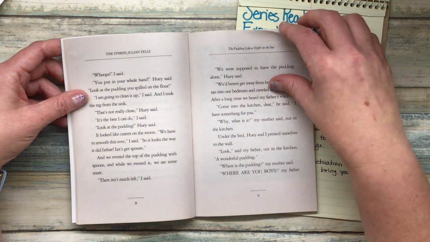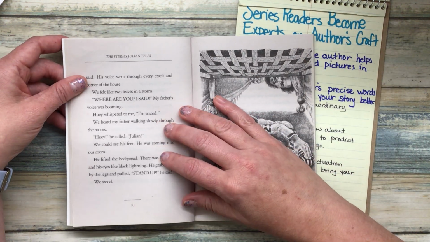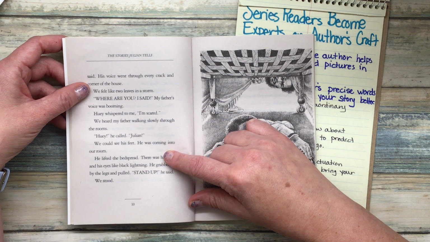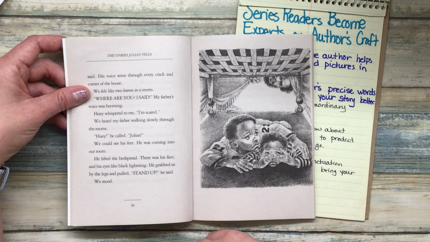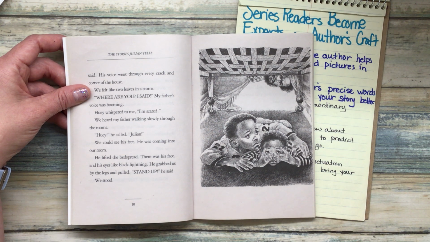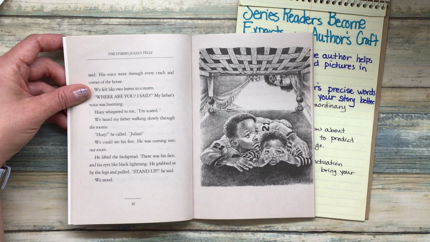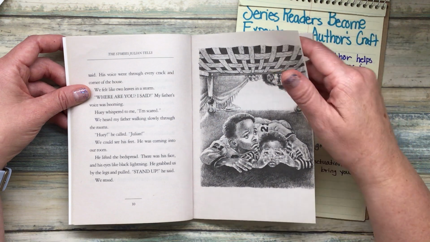"Where's the pudding?" my mother said. "Where are you, boys?" my father said. His voice went through every crack and corner of the house. We felt like two leaves in a storm. "Where are you?" I said. My father's voice was booming. Huey whispered to me, "I'm scared." We heard my father walking slowly through the rooms. "Huey," he called. "Julian!" We could see his feet. He was coming into our room. He lifted the bedspread. There was his face and his eyes like black lightning. He grabbed us by the legs and pulled. "Stand up," he said. We stood.